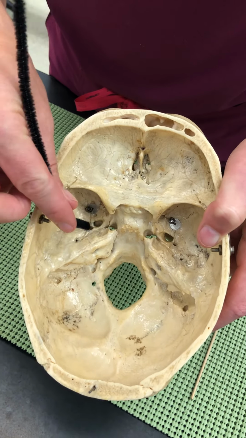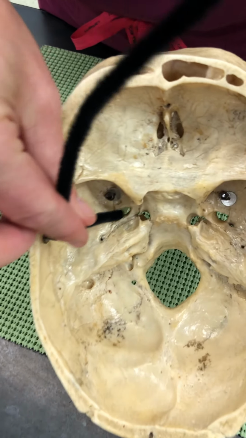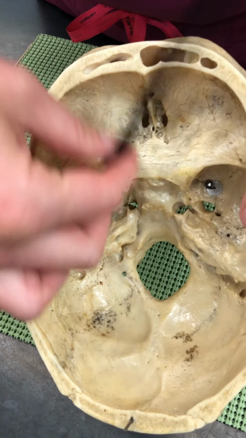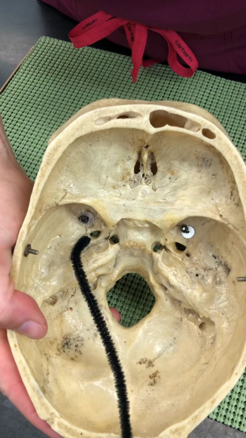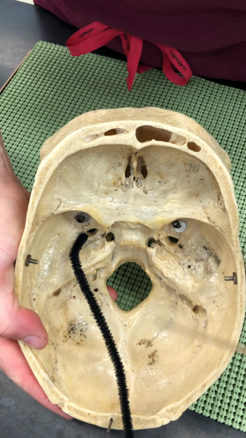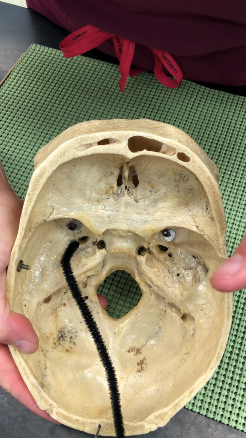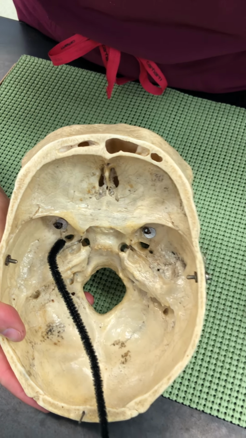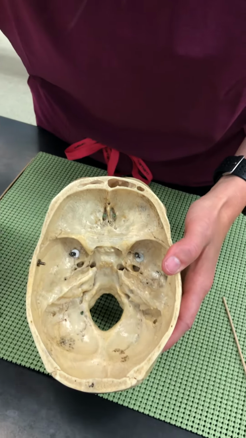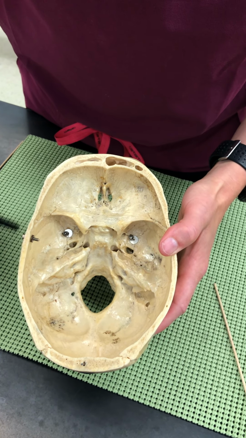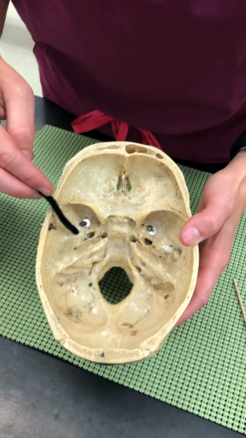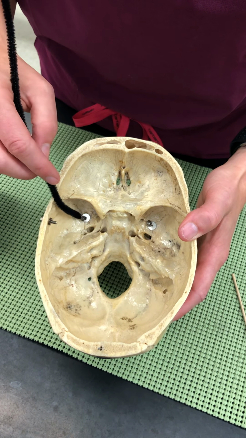And then this little baby hole right there is going to be foramen spinosum. For you guys, you don't need to know anything that's coming through that.